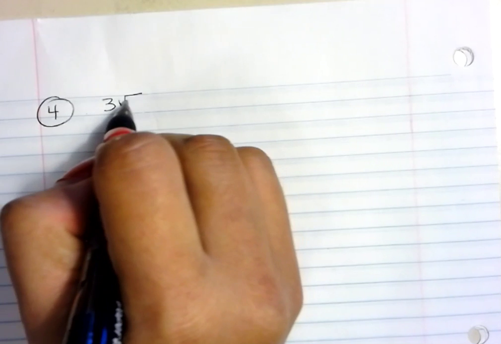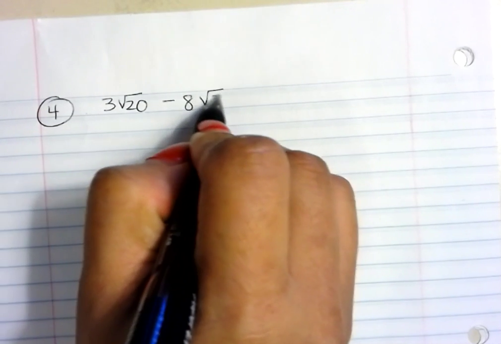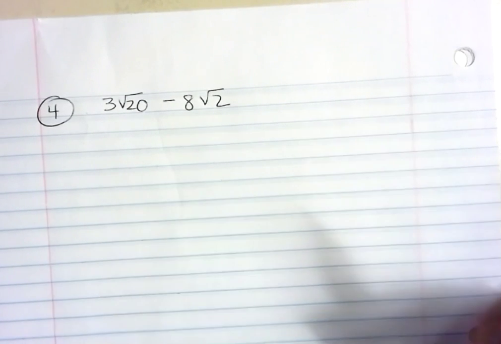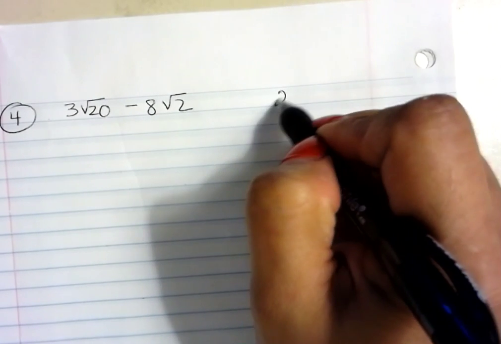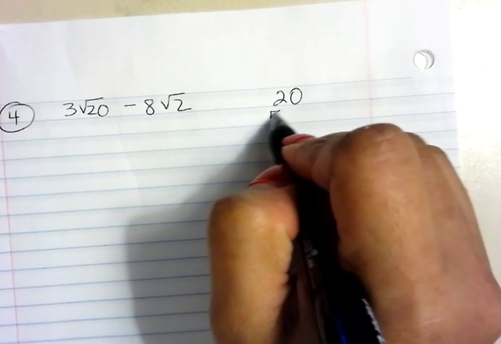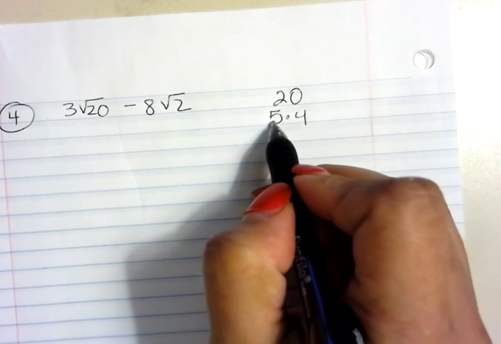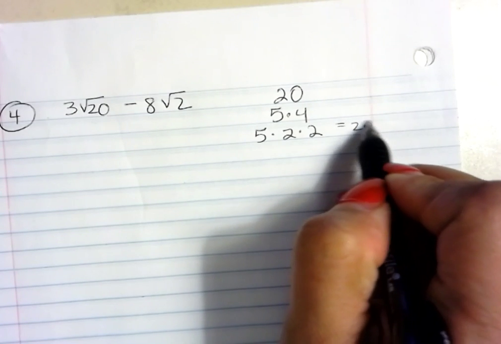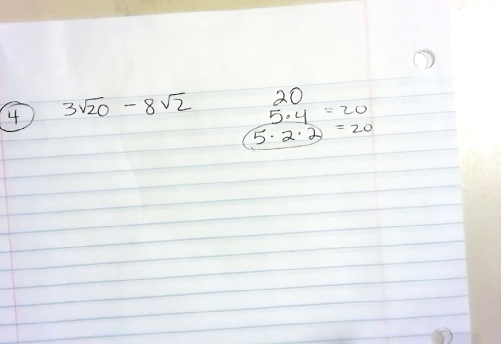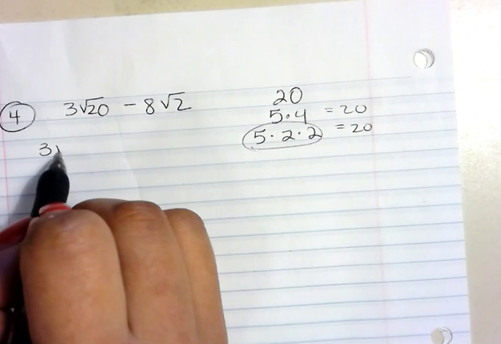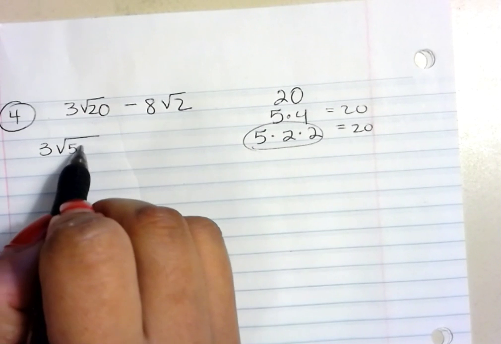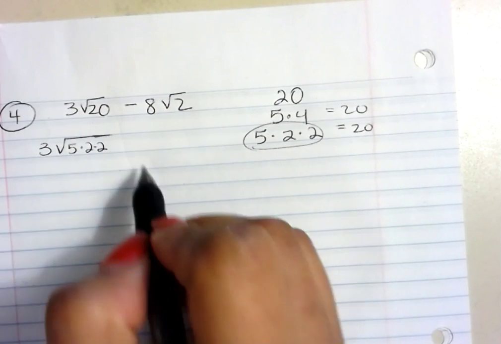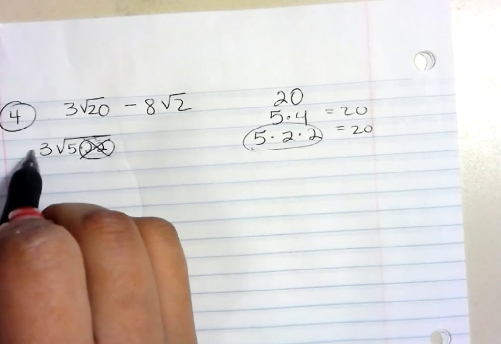Number 4. 3 radical 20 minus 8 radical 2. Radical 2 is already simplified, but not radical 20. So we need to break down the 20. 20 breaks down into 5 times 4. 5 stays, but the 4 breaks down into 2 times 2, right? That gives us 20. So those are the numbers that we're going to use. So you have 3 radical 5, 2, and 2. Okay. Couples go out as 1.